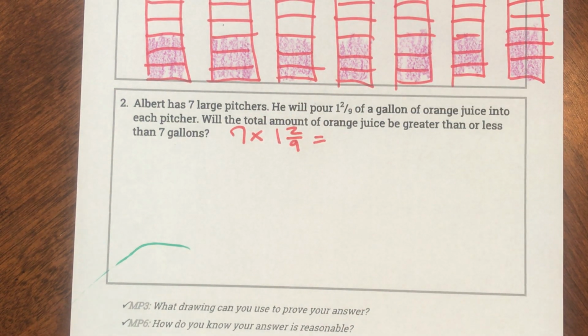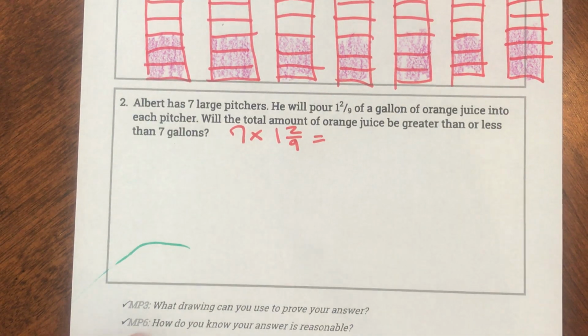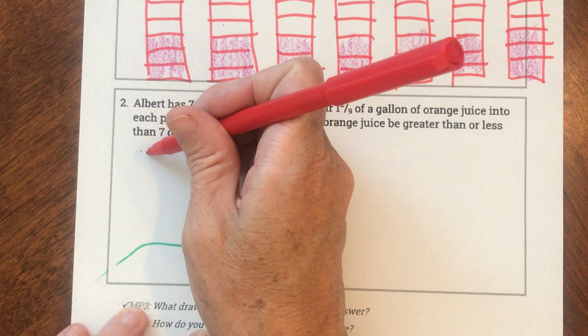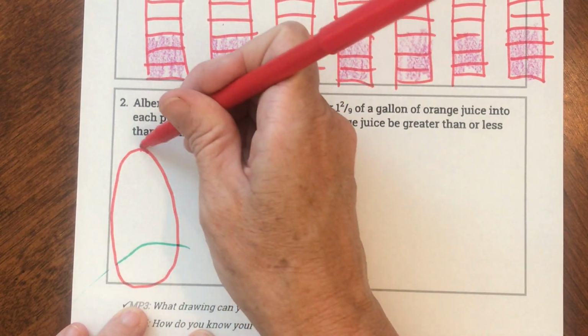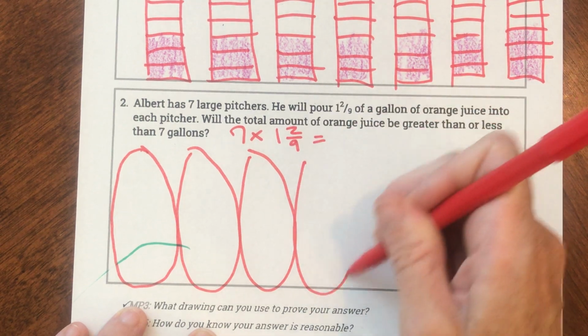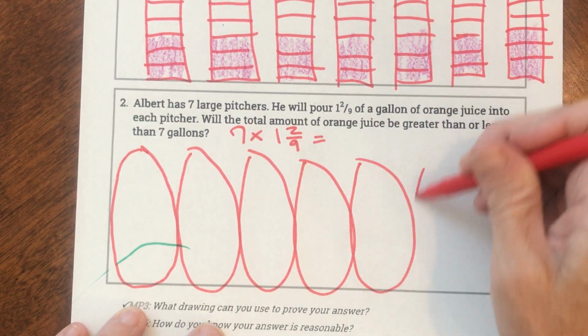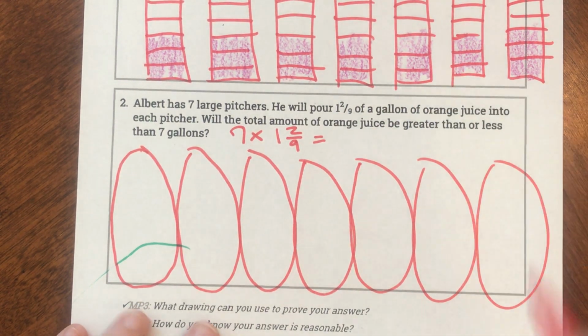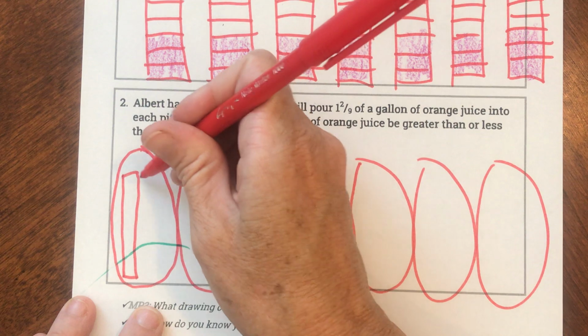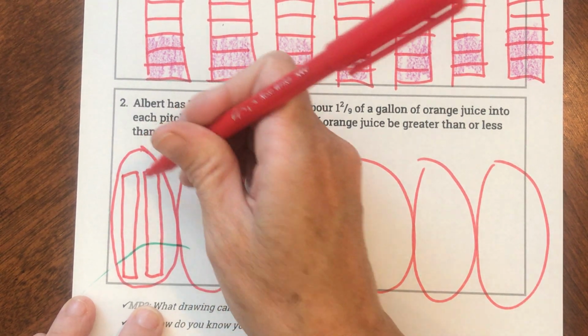So this one I'm going to have to draw a little bit different. So he's going to have a pitcher of lemonade. I think I might do like ovals. 1, 2, 3, 4, 5, 6, 7. Those are his 7 pitchers. And each pitcher he's going to put 1 whole and then 2/9.